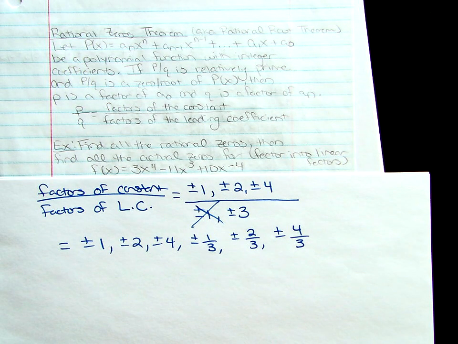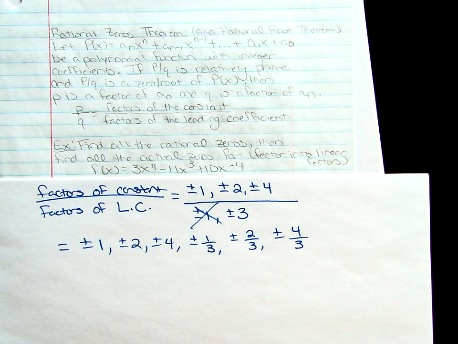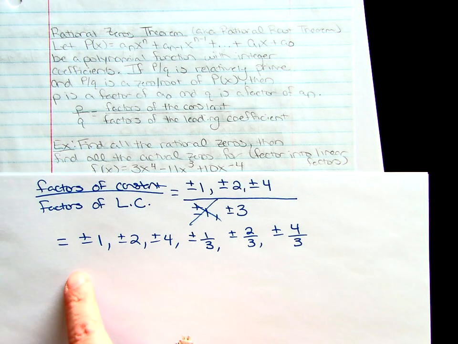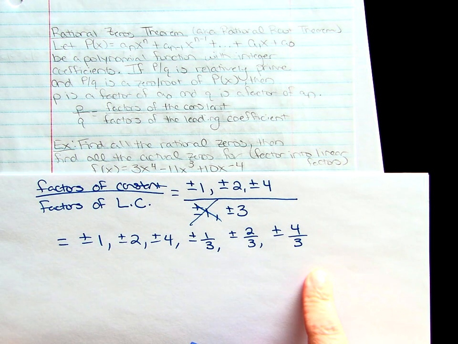So all of my possible zeros, every possible rational zero for this polynomial, is right there listed now. Instead of having negative infinity to positive infinity be our listing of possible zeros, I have now gotten it down to 12. There's 12 possible zeros. 12 is a lot better number than infinity, if I'm going to be guessing. Because in order for me to figure out if any of these are actual zeros, I'm going to use synthetic division.